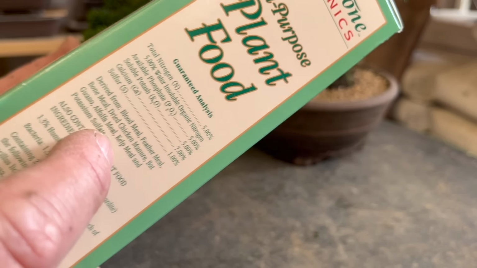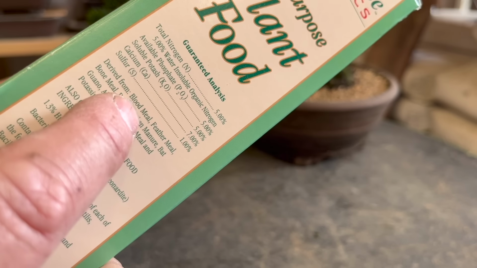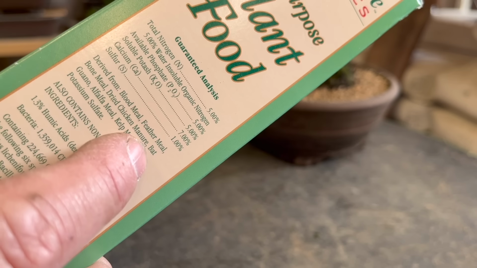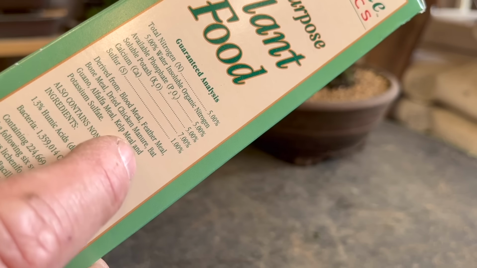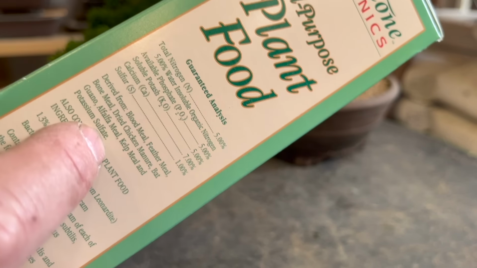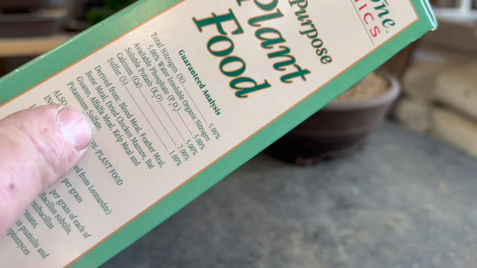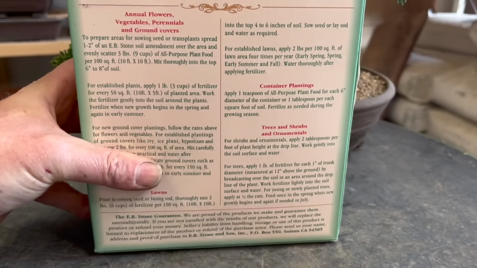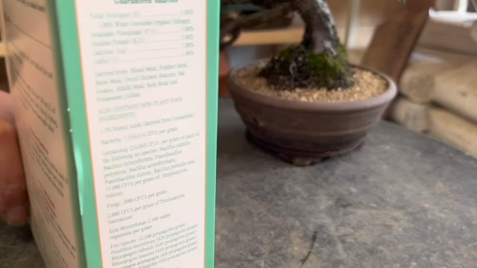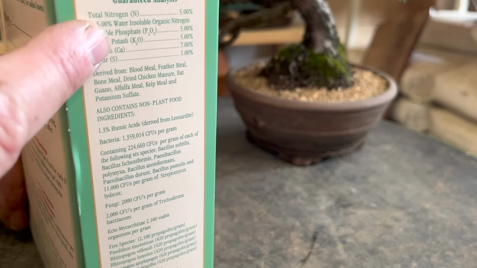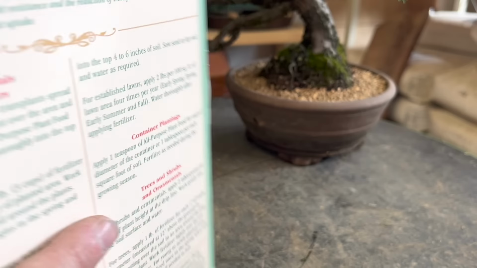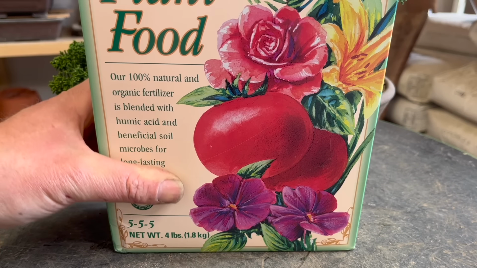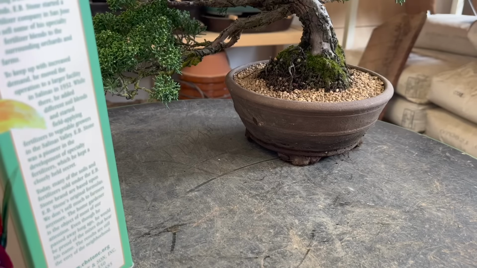And it also lists what it's derived from. So in this case, blood meal, feather meal, bone meal, dried chicken manure, bat guano, alfalfa, kelp meal, and potassium sulfate. These are all typical ingredients that you'll see in an actual organic fertilizer. If you go looking for organic fertilizer, look at the label, see what it's actually composed of, and use that to judge. But that's not the only thing that you have to pay attention to.